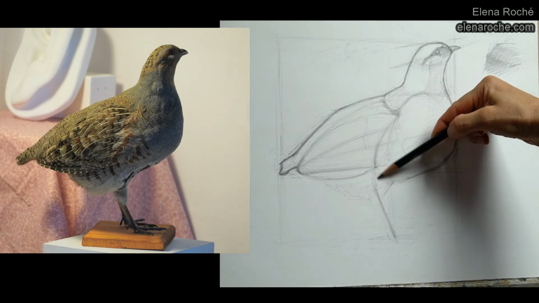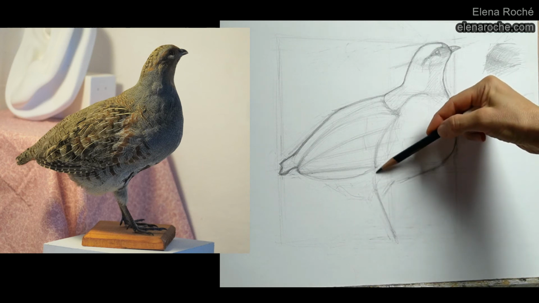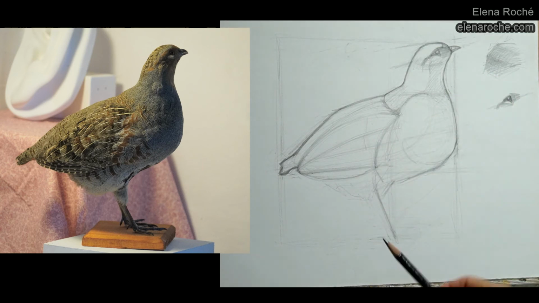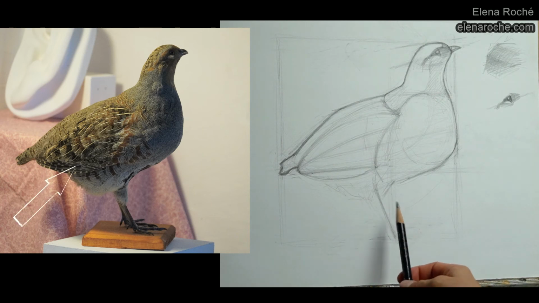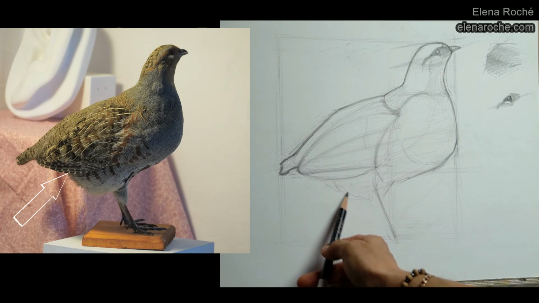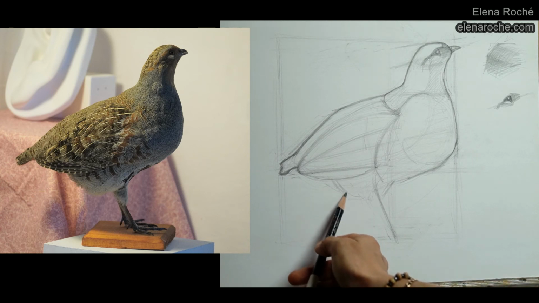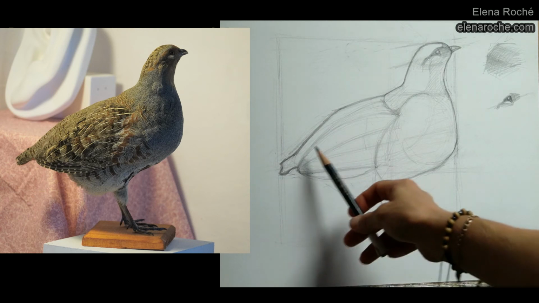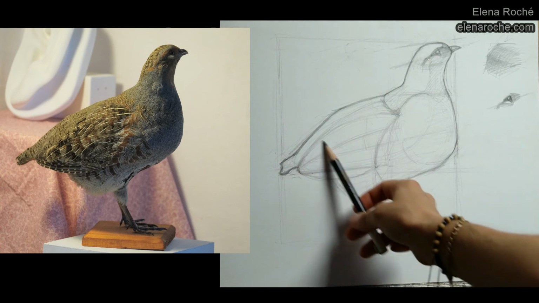Right here there is also a change of plane again, once again, because the wing just sits on top of the body. From under the wing, somewhere in here, come out the bottom feathers. So this is like the back end here.